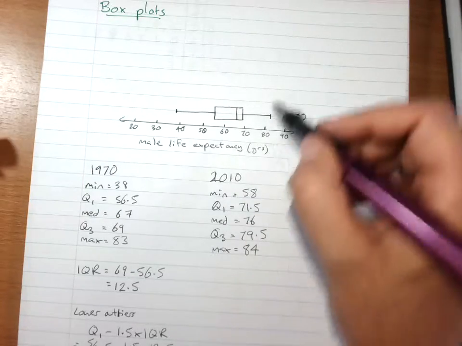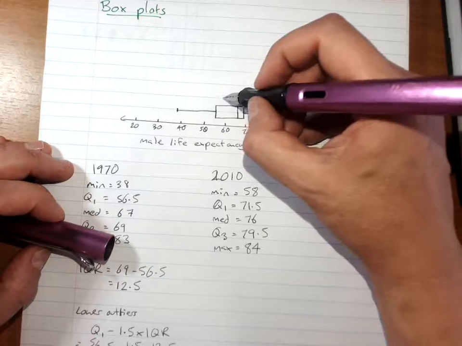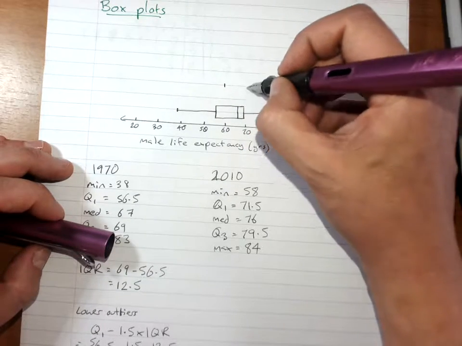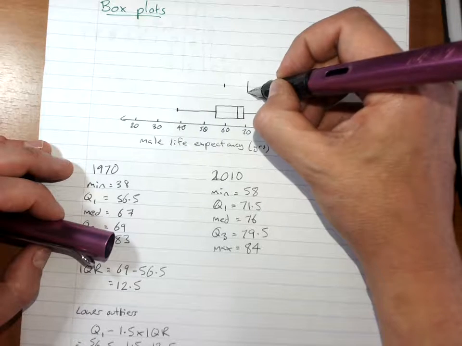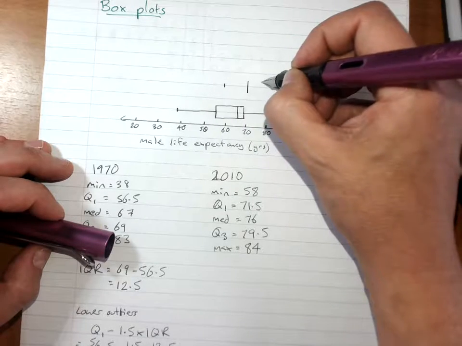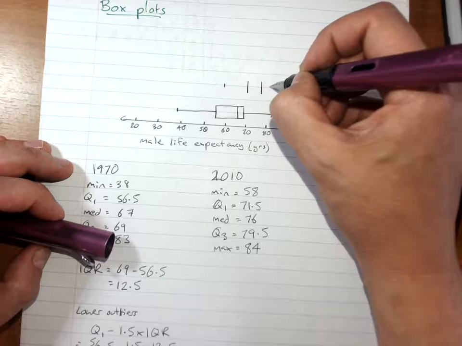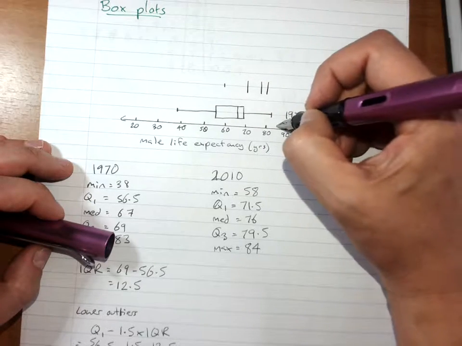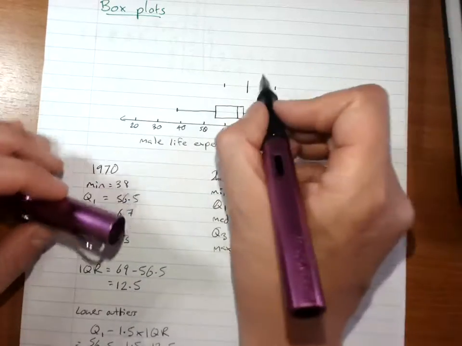And 2010, minimum here at 58, leave a space between them. 71.5, 76, 79.5 and 84.